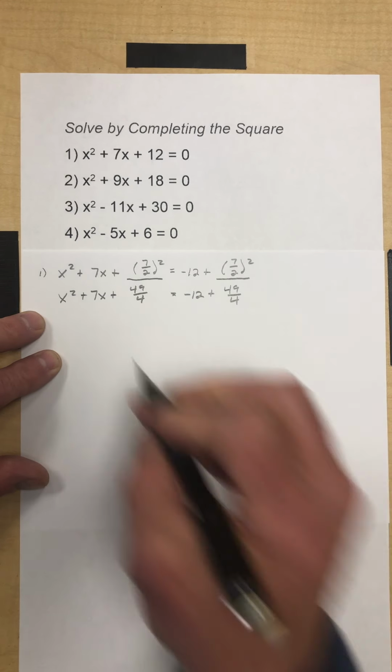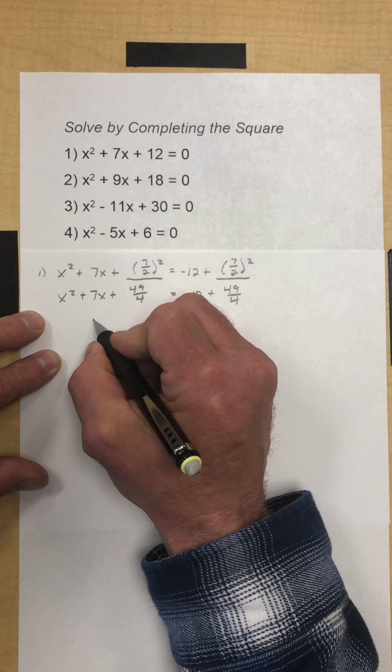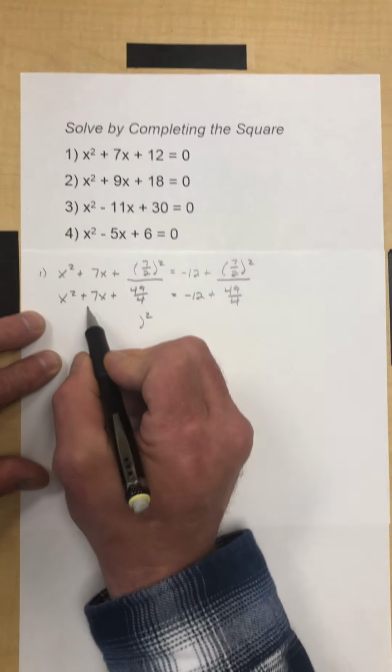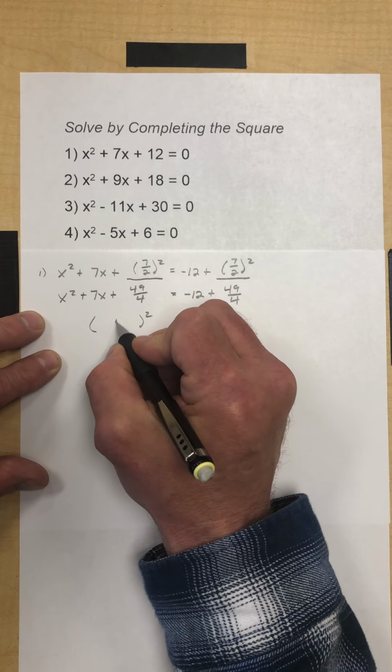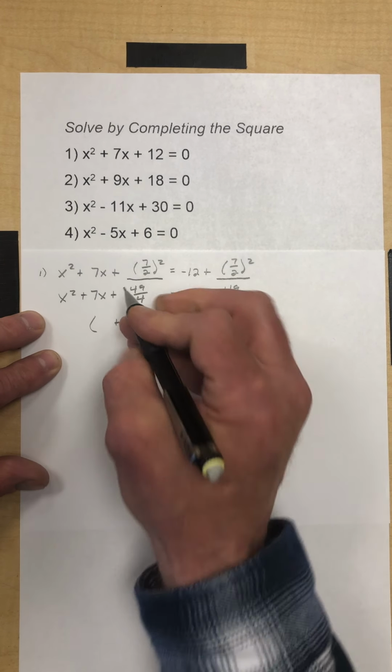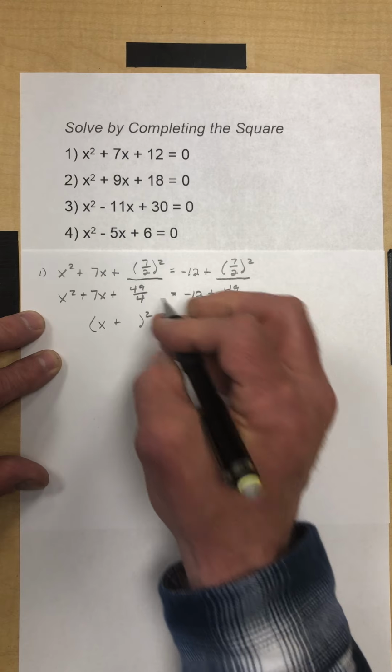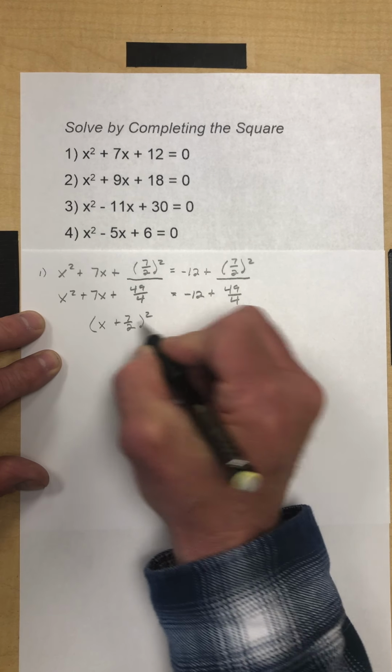So I can factor the left-hand side into a square of a binomial. Bring the sign of the linear term down, so that's plus. Square root of x squared is x. Square root of 49 fourths would be 7 halves. So we like that.